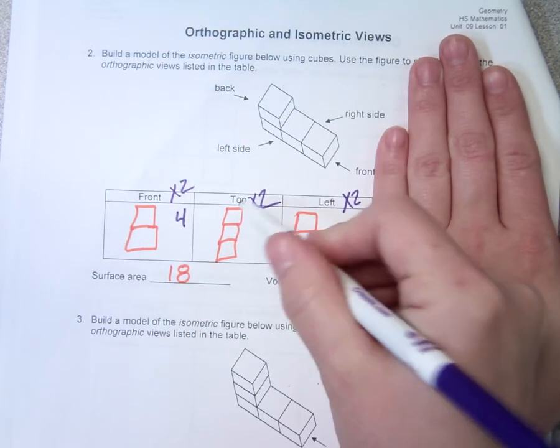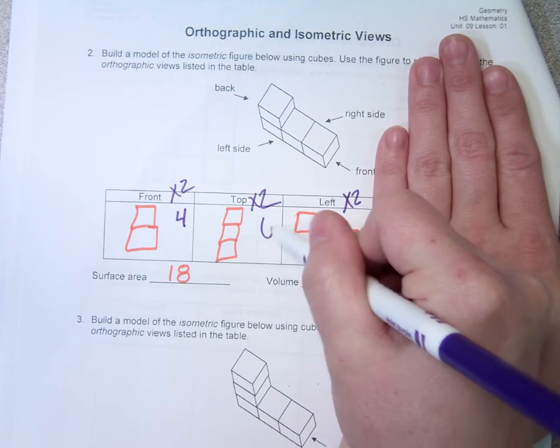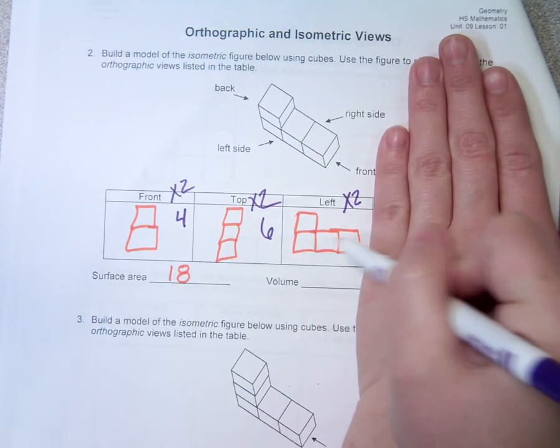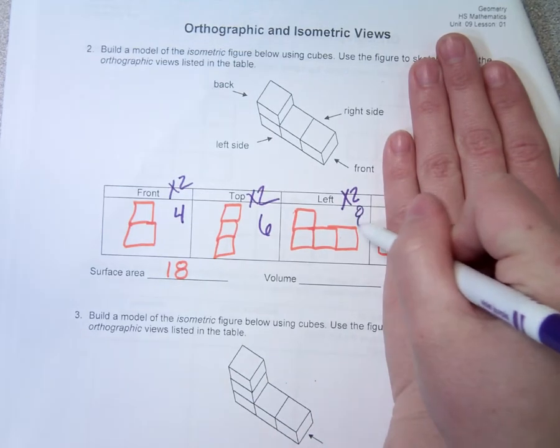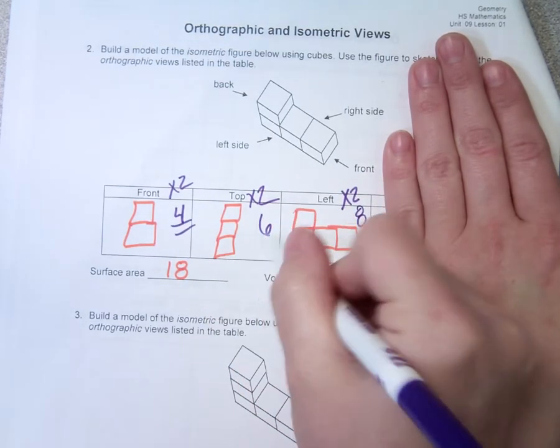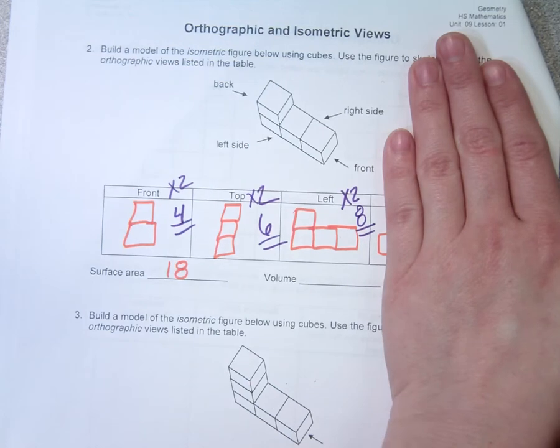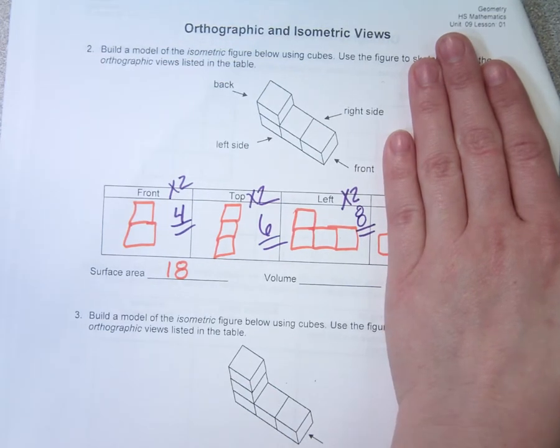And for the top view? 6. And for one of your side views? 8. What do you get if you add the 4, the 6, and the 8 together? 18.